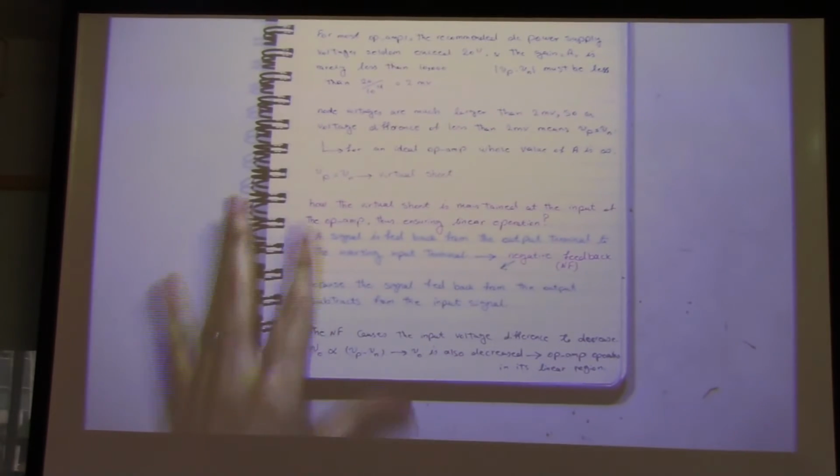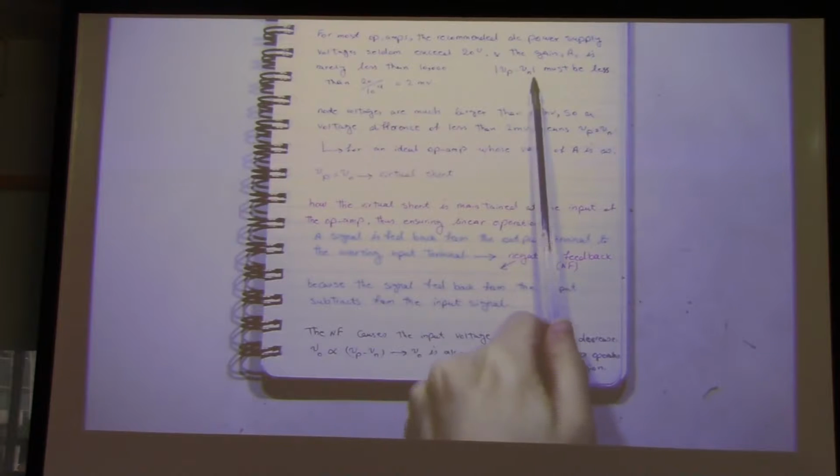Okay. So VCC over A. It means it is the magnitude of Vp minus Vn. So 2 millivolts means the magnitude of Vp minus Vn. When we say Vp minus Vn, it should be the difference, 2 millivolts.